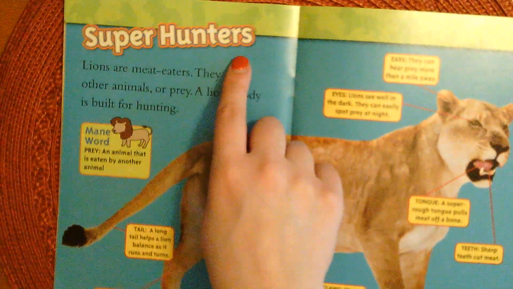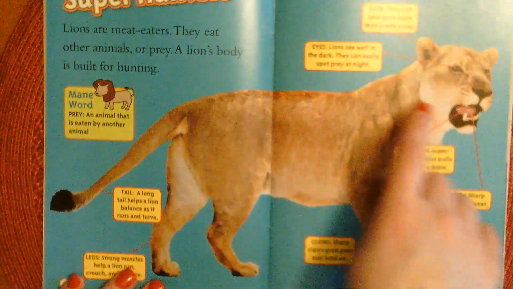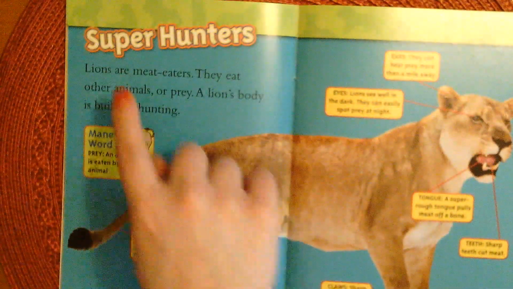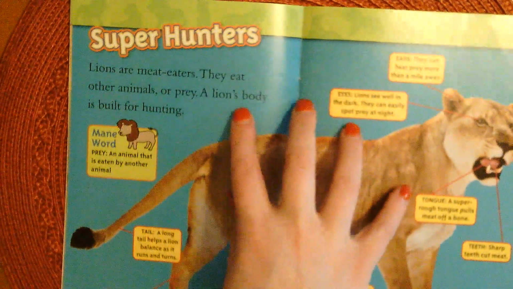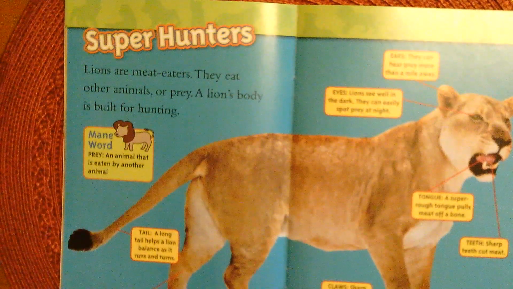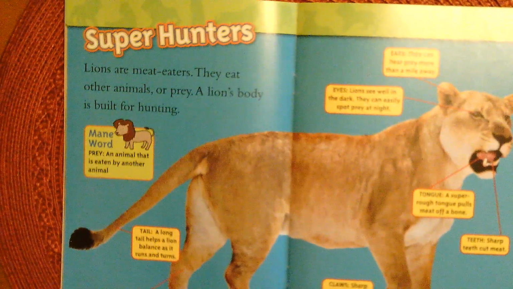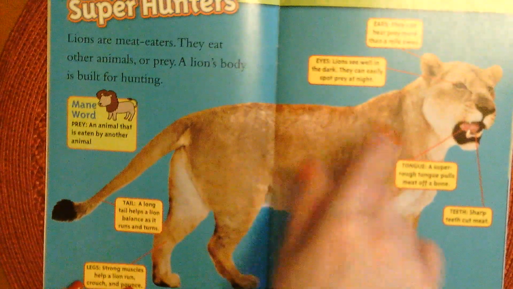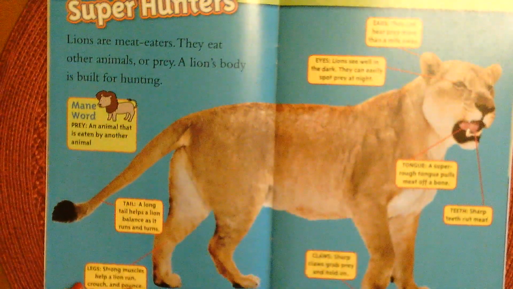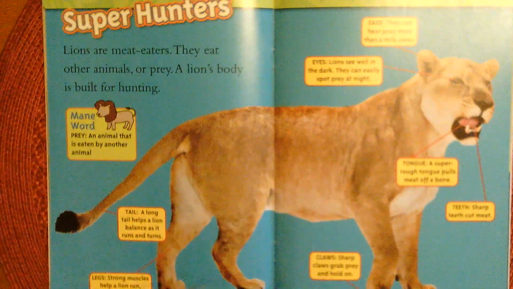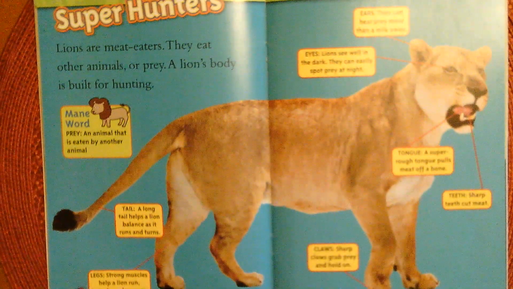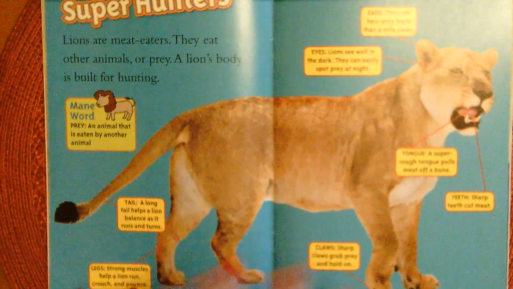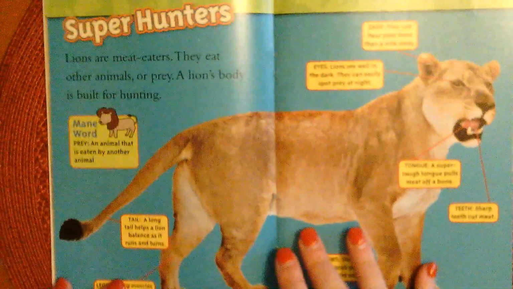Super hunters. So just looking at this image or this photograph and the heading here, what do you think this section is going to teach us? We're talking about being hunters. It looks like it's labeling a lot of the body. I wonder if this section is going to tell me a little bit about how the lion is good at hunting. They probably have a body made for hunting.